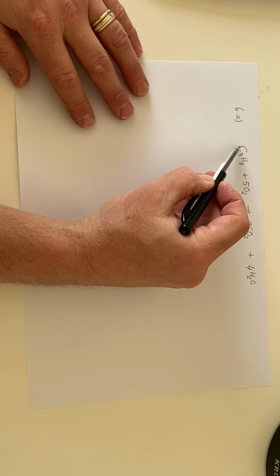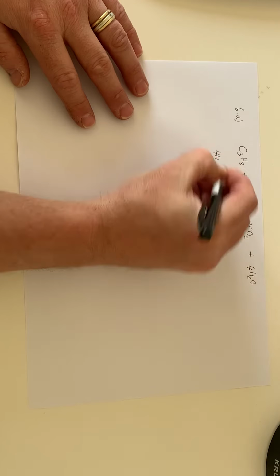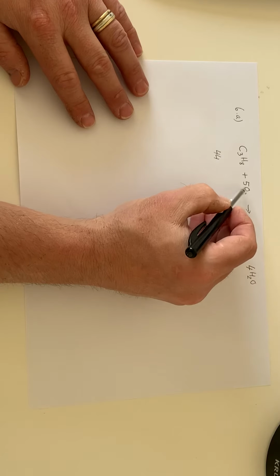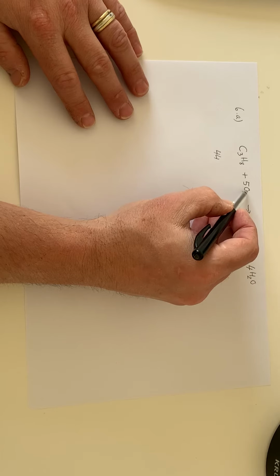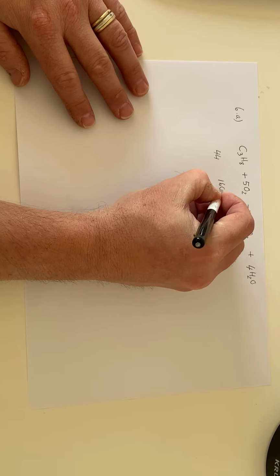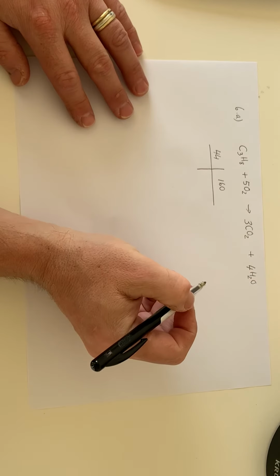So 3 times 12 plus 8 gives me 44. And oxygen is 16, so 2 times 16 is 32. 32 times 5 gives me 160. All right, so that is in units.